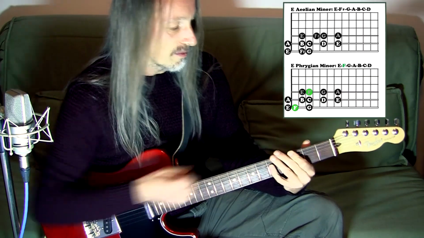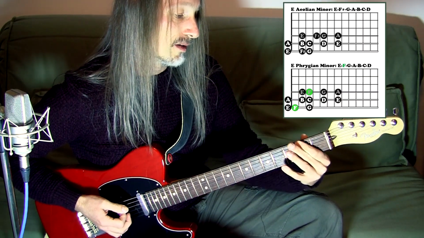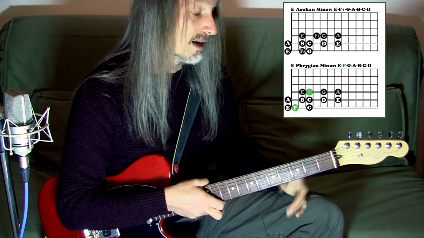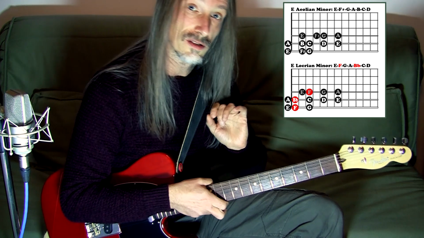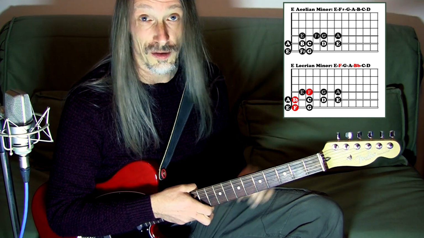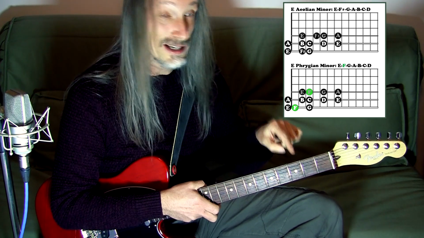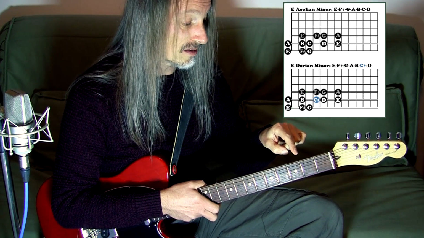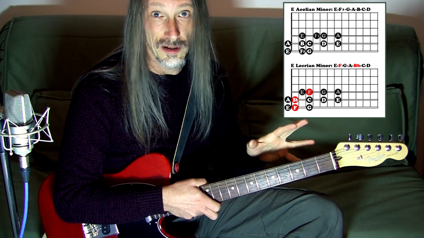That octave thing here. I'm playing a F sharp and a G. And the F sharp throws the Phrygian and the Locrian mode out of the race, because they need a minor 2nd, the F. At this point, Aeolian is defined, because Dorian and Phrygian and Locrian are not possible anymore.